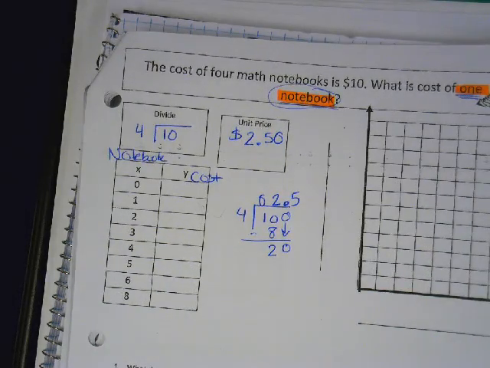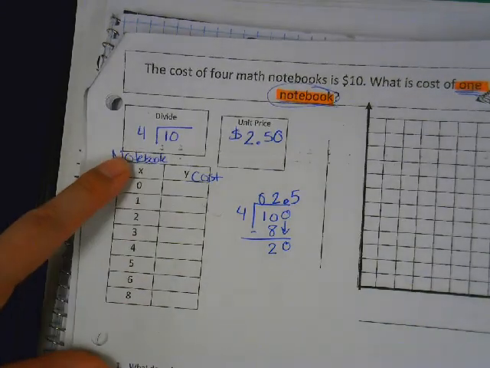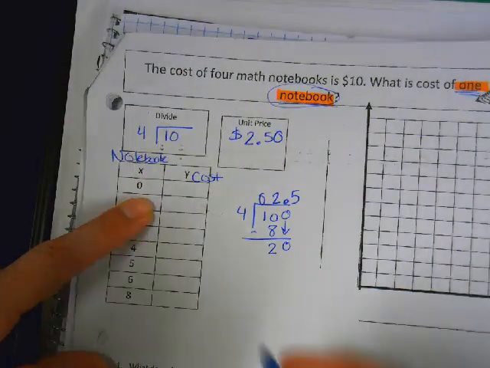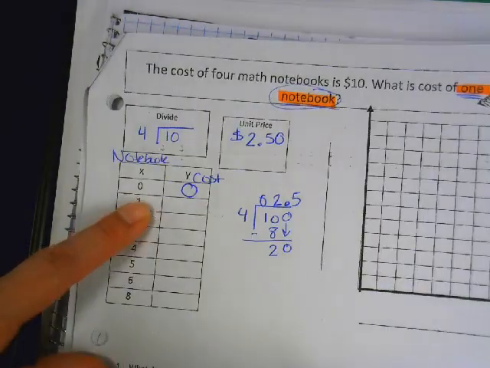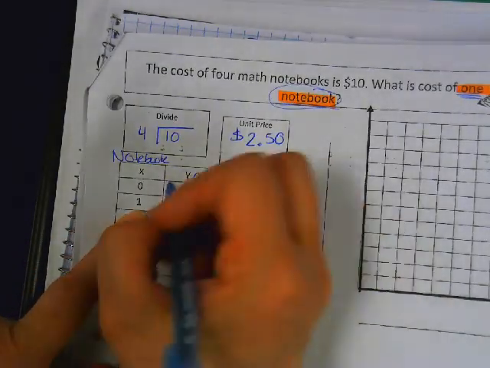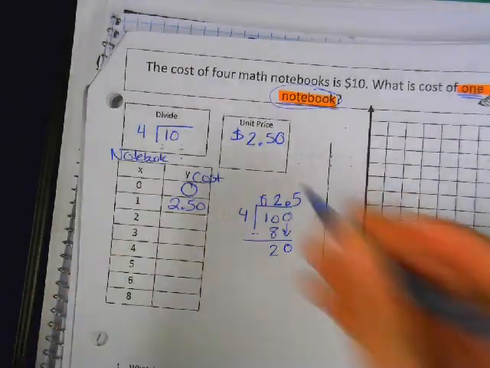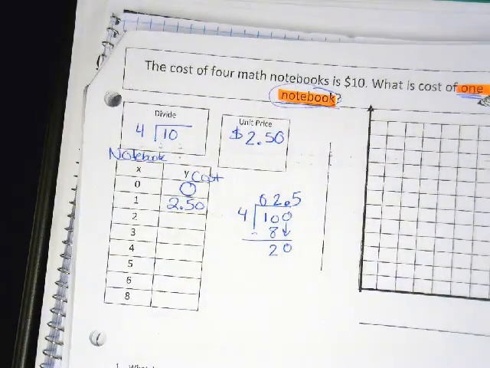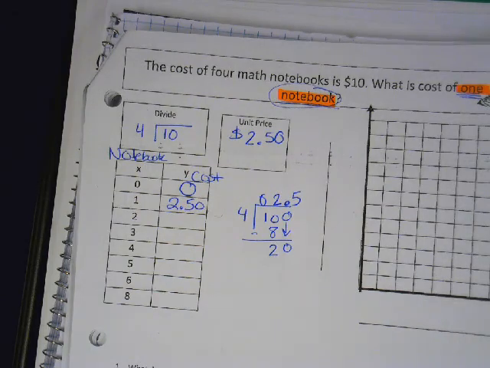All right, let's fill in our table. If I buy 0 notebooks, how much is 0 notebooks going to cost me? $0. What if I buy 1 notebook? $1.50. All right, go ahead and quietly fill out the table, and then I'll call on some of you to help me fill out my table.